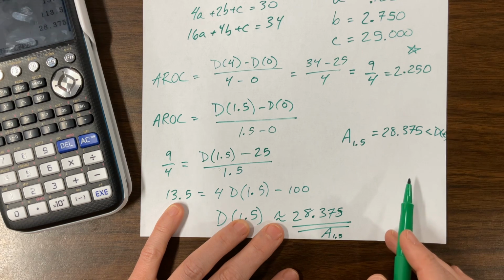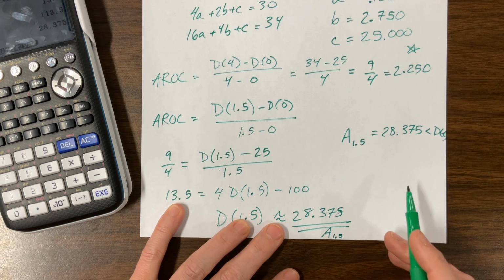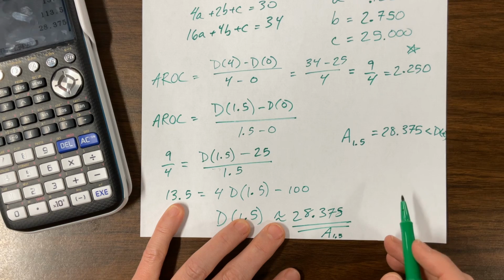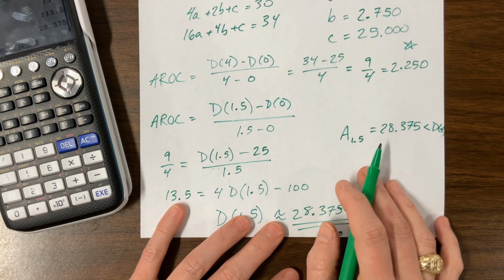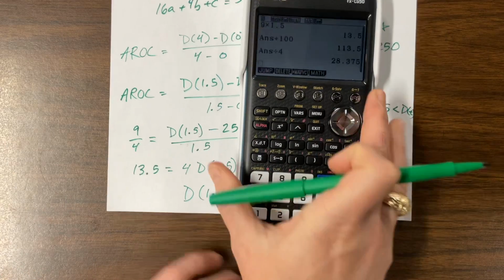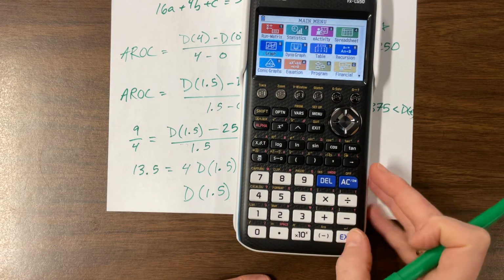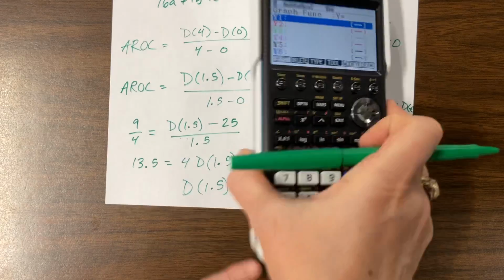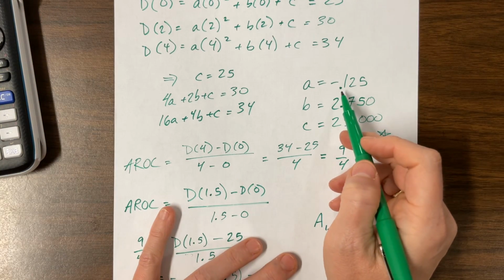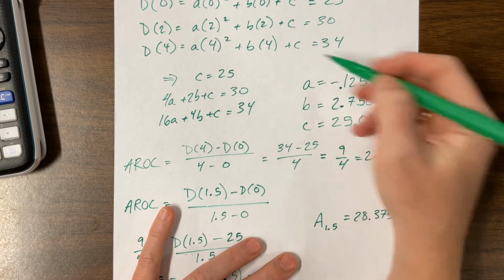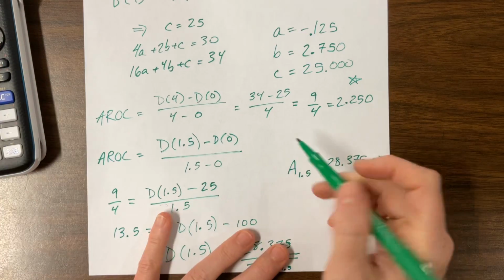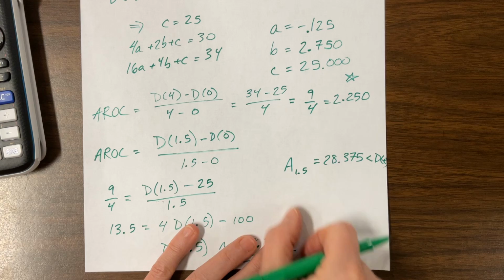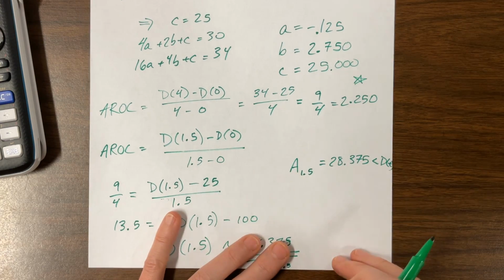Explain why, in general, A of T is less than D of T for all T between 0 and 4. So here's what's happening. We have our calculator. If we come back to this, we can come to our graph. Actually, I don't even need the graph. I noticed that my A value is negative, and so it's going to be concave down on its whole interval. And so as I move, my average rate of change will be decreasing since it's concave down.